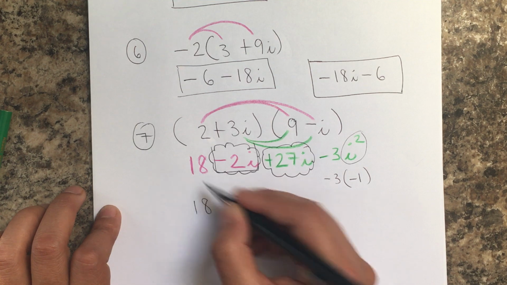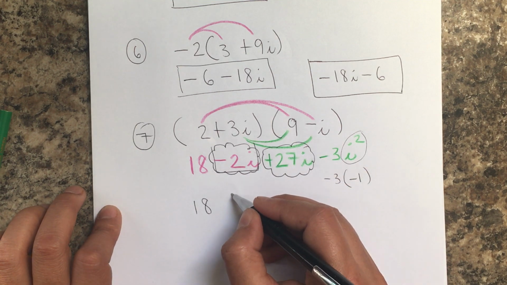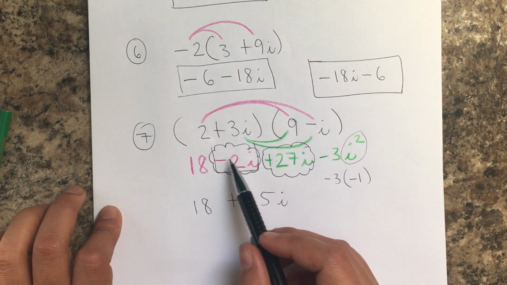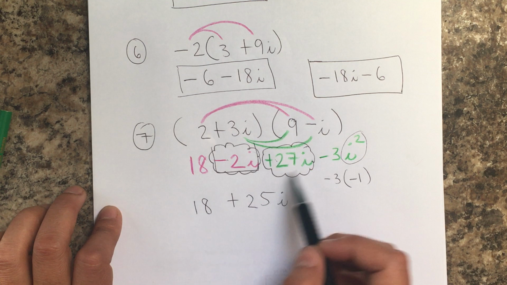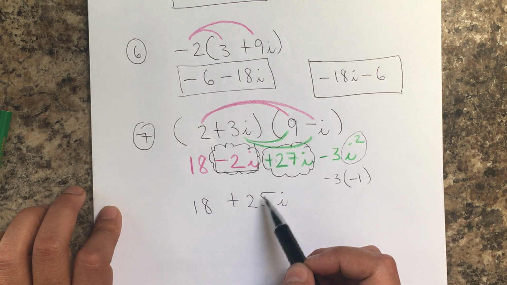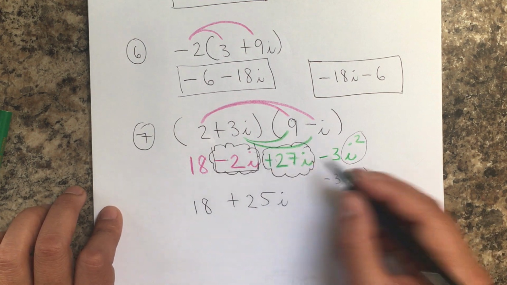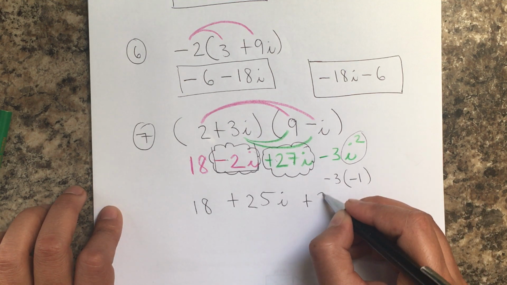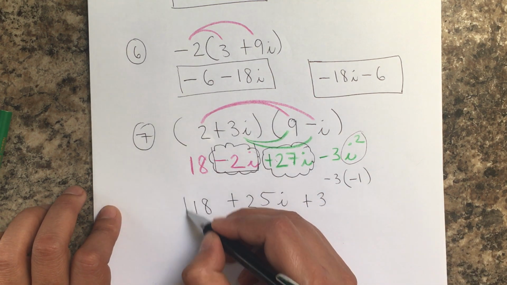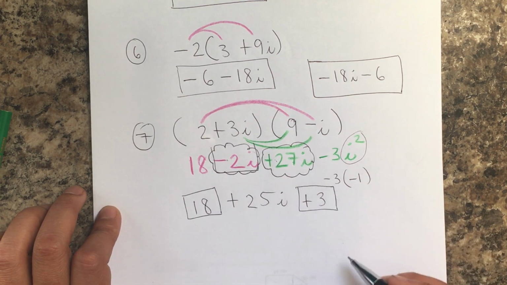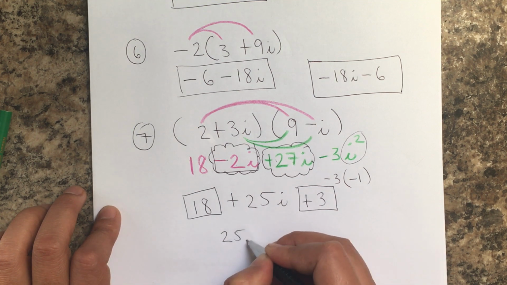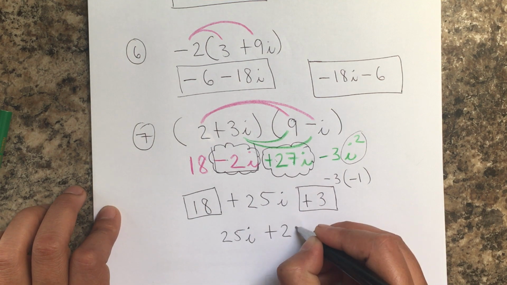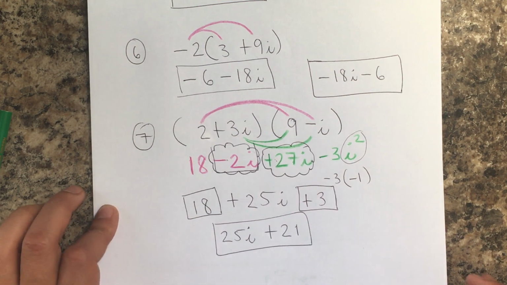So you bring down the 18. When we combine these together, we get 25i. Why? Because different signs we subtract and leave the sign of the greater one. So 27 minus 2 is 25, and positive because it's the greater sign. And in here, negative 3 times negative 1 is positive 3. We combine the constant numbers, and so we have 25i plus 21. Okay, and that's it.